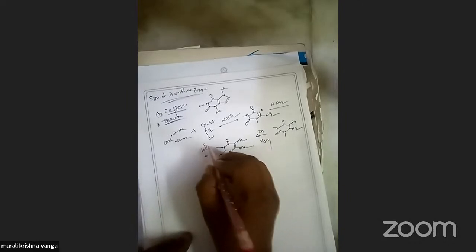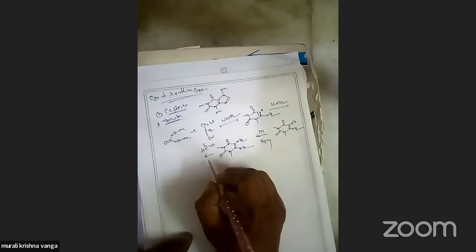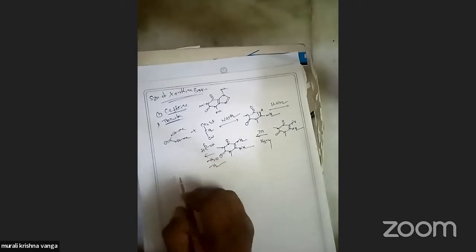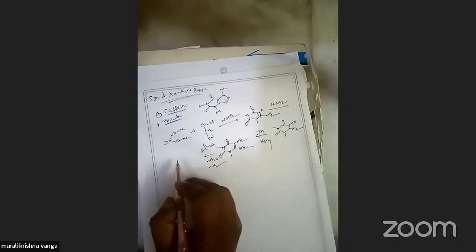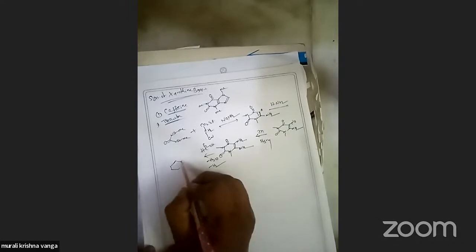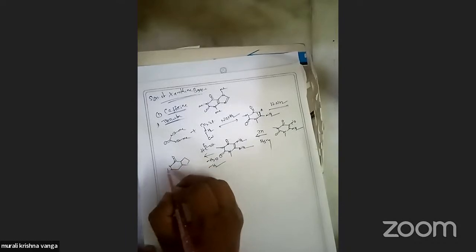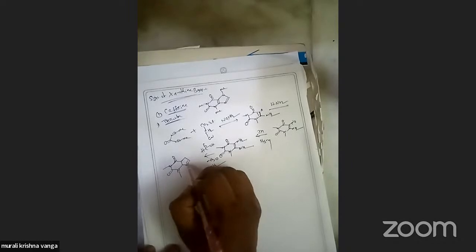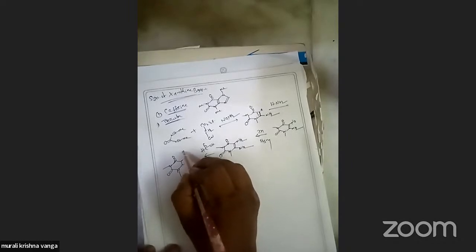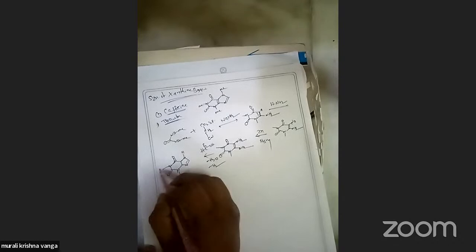When this compound reacts with formic acid, with loss of a water molecule, theophylline is the product. Here is hydrogen, and these are the methyls.